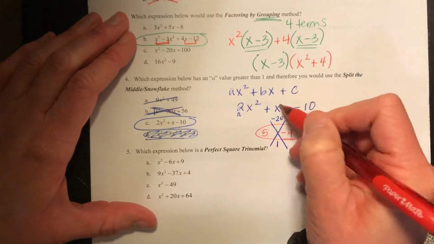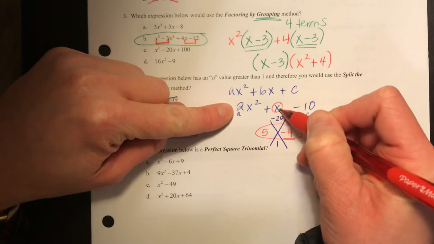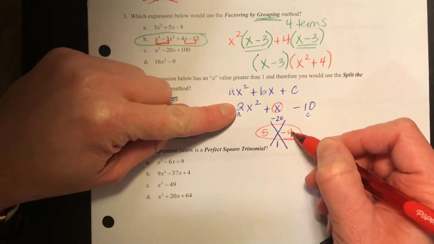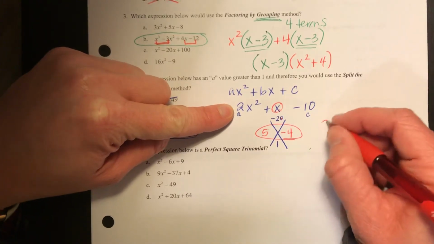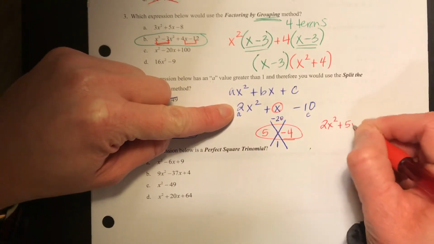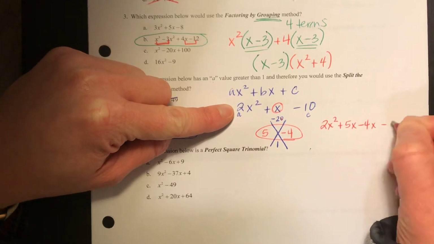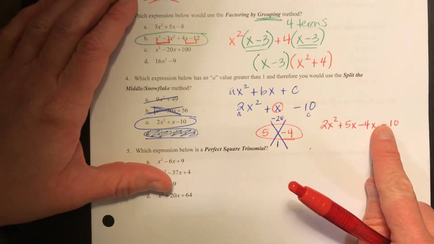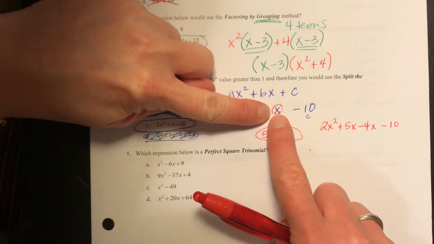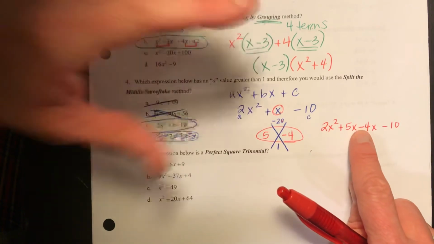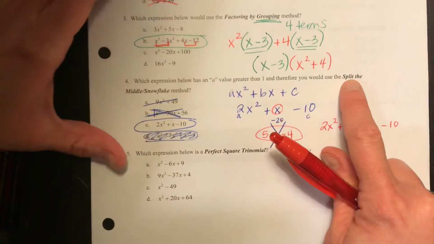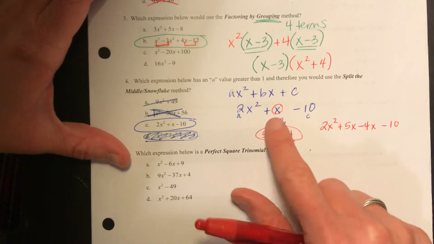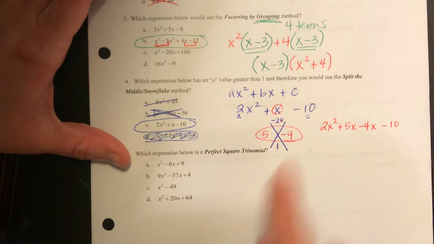Now these 2 terms split the middle term. So instead of writing it as 1x, I'm going to write it as 2 terms, a 5x and a negative 4x. So instead I'll have 2x squared plus a 5x minus a 4x and minus 10. Now that I have 4 terms, I'm going to solve it by grouping. But again, my 1x got redone as 2 separate terms. That's why I call it split the middle. My 1x got split into a 5 and a minus 4, and I got those numbers from my big X, my A times C, and my B term here.